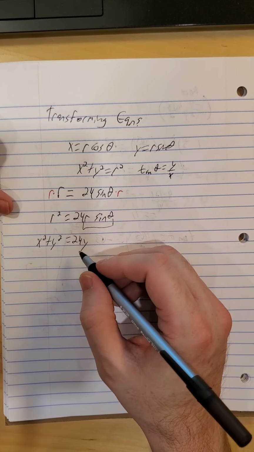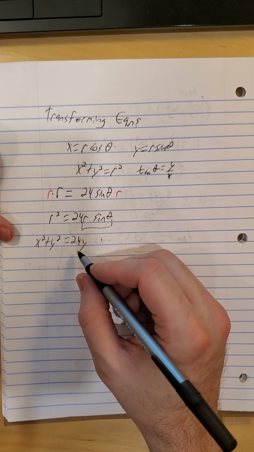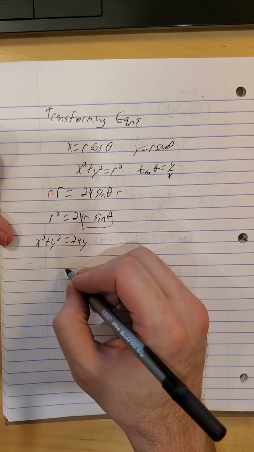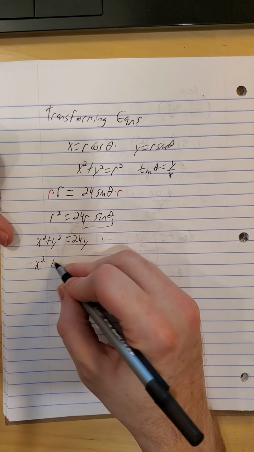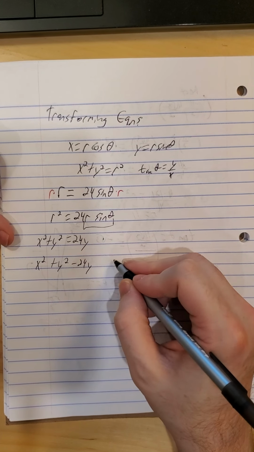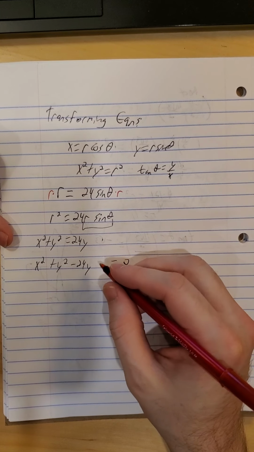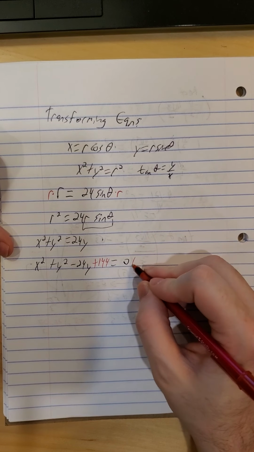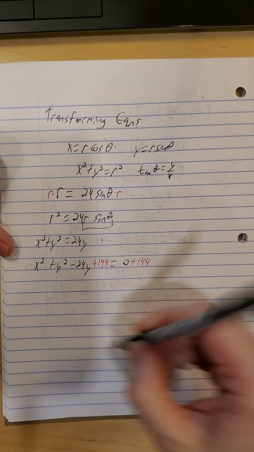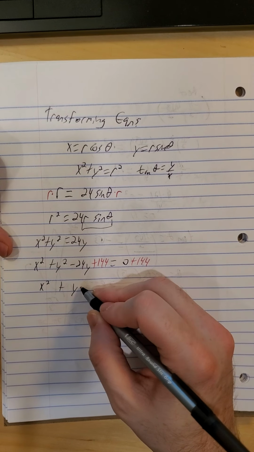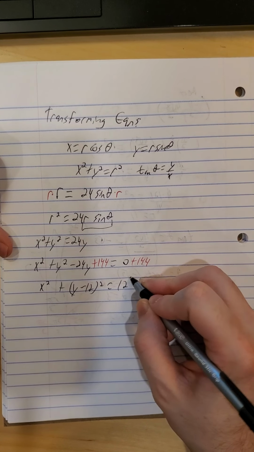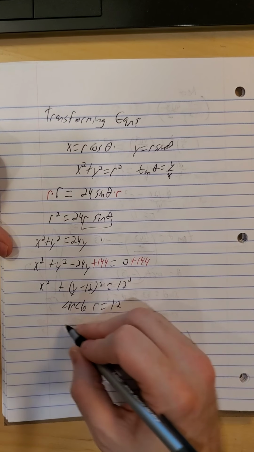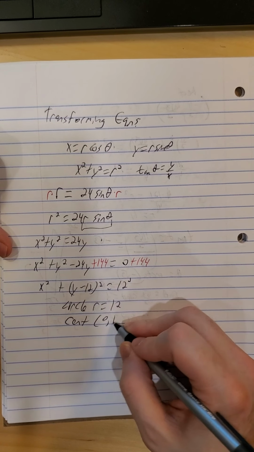If I wanted to get a better picture of what was going on here, we can tell by the 1x squared and the 1y squared this is likely some type of circle. So x squared plus y squared minus 24y is 0. And we can just complete the square. So half of negative 24 is negative 12. Square that, and we're at 144. So this is x squared plus the quantity y minus 12 squared is 12 squared. So this is a circle with a radius of 12, centered at (0, 12).